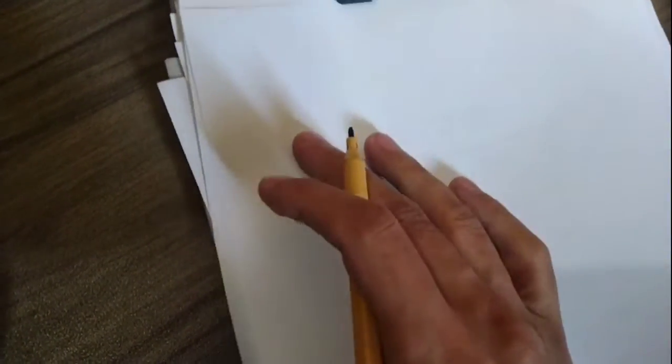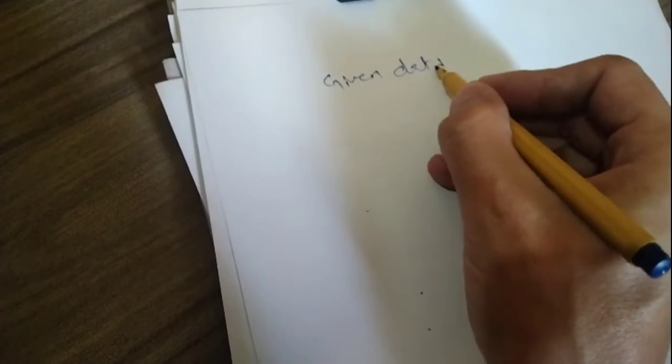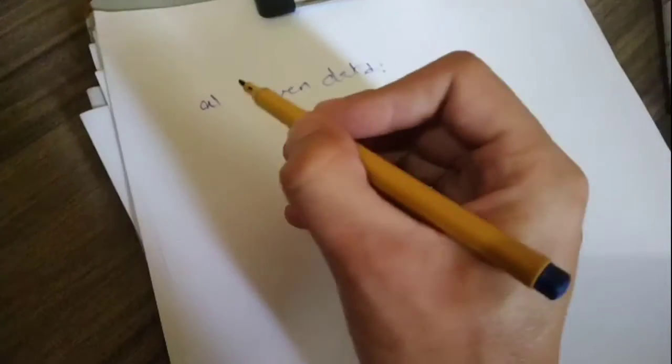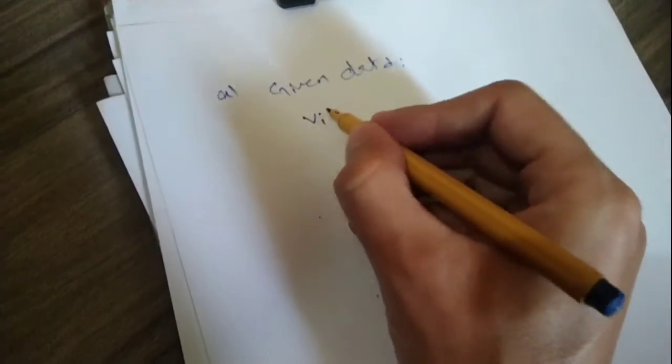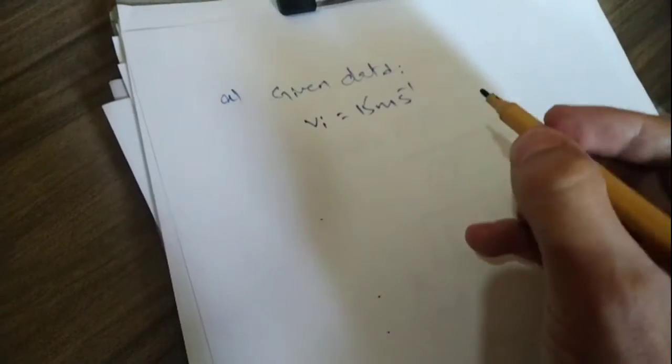So here we have the given data, and this is the problem set A. Initial velocity that is given to us is 15 meters per second.